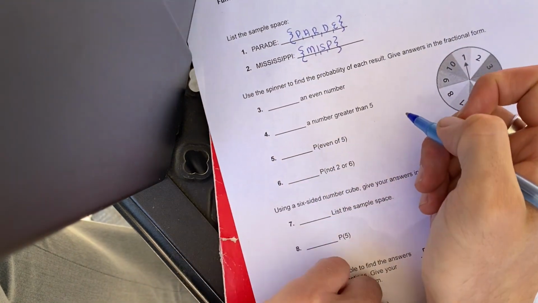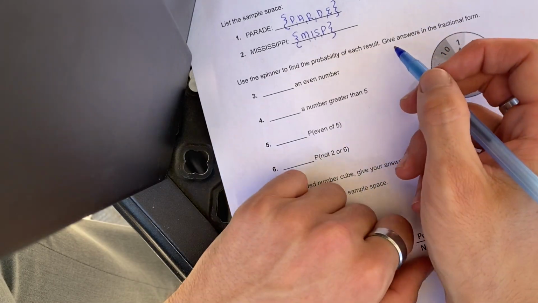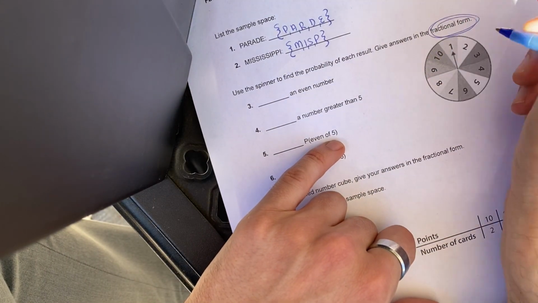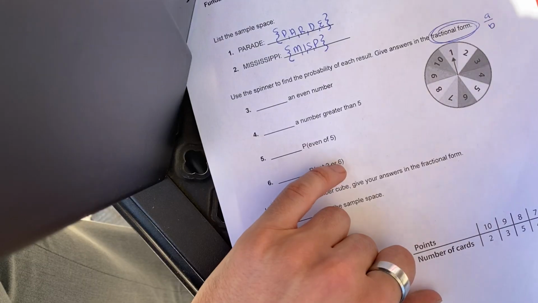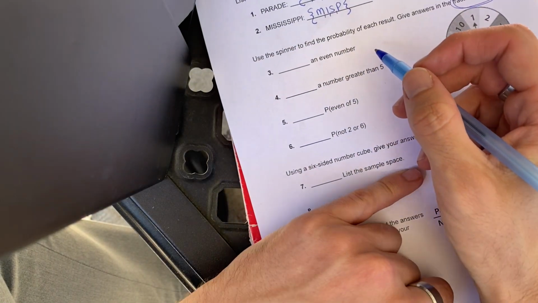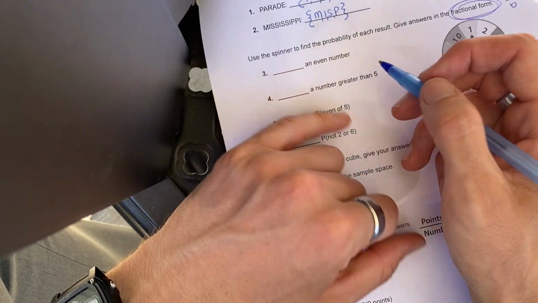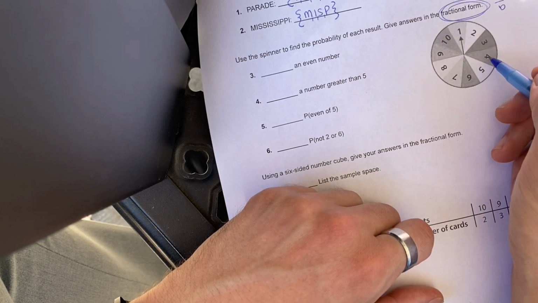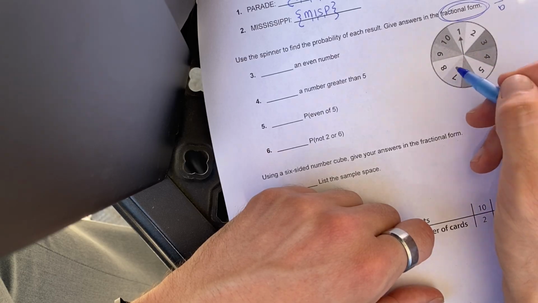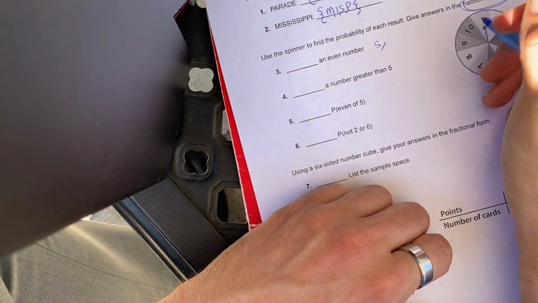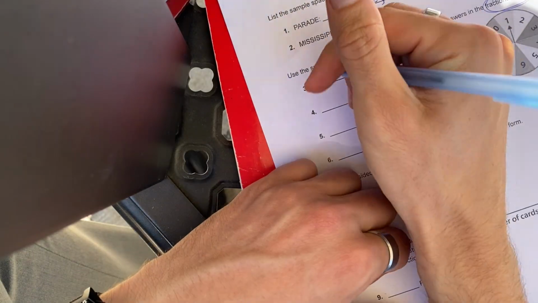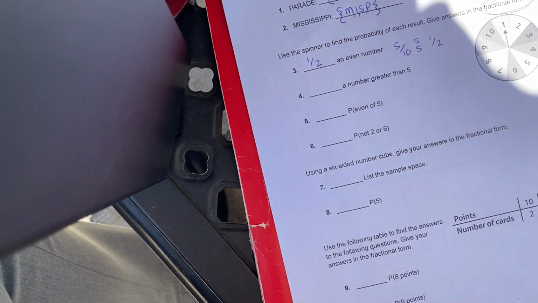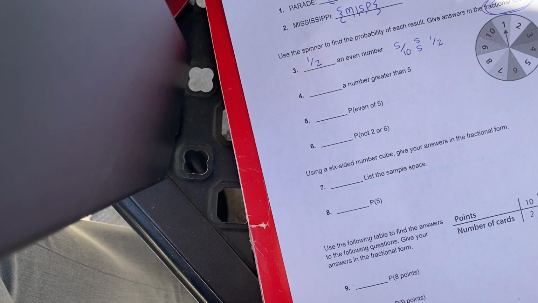All right, next one, use the spinner to find the probability of each result. Give the answers in fractional form. That means we want to write it in the A over B format, as a fraction. First things first, we want to know the probability of the spinner landing on an even number. So we count the even numbers. We have 2, 4, 6, 8, 10. 1, 2, 3, 4, 5. 5 out of, how many are there? There's 10 numbers. 5 out of 10. We can divide both by 5, and we should get 1/2. So you have about a 50% chance of landing on an even number. It's pretty good, right? Or 1 out of 2 chance of getting there.